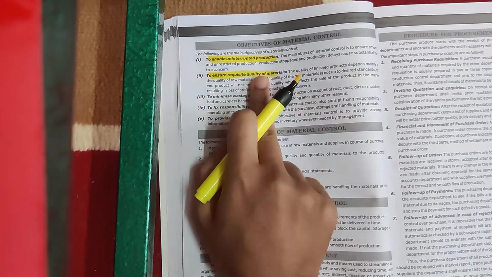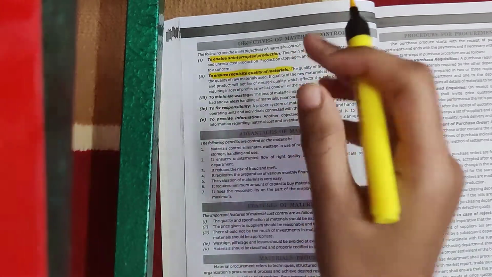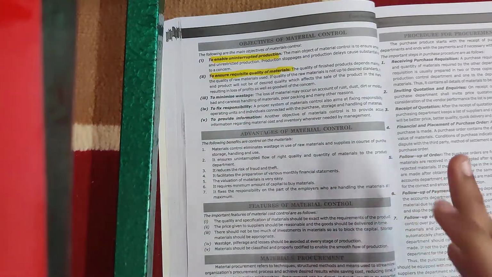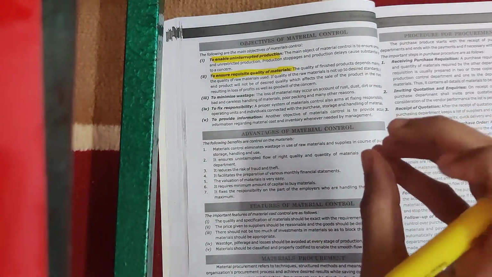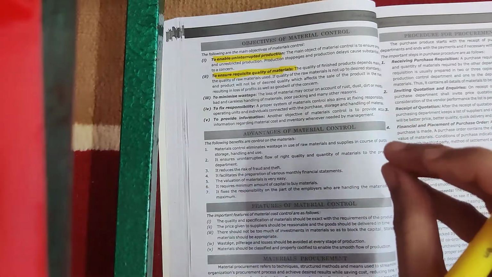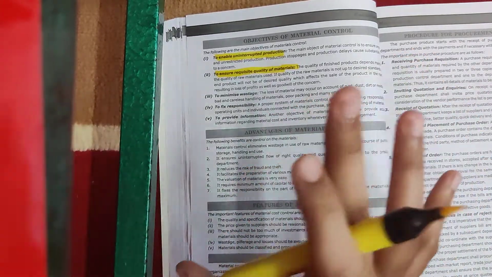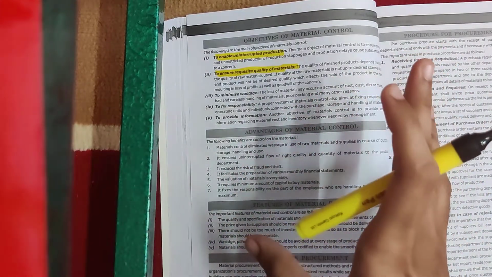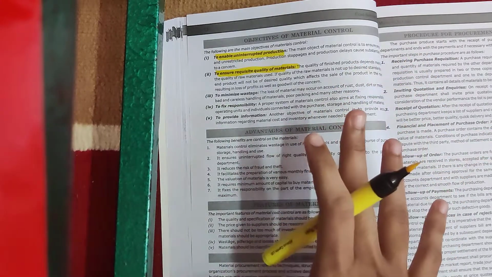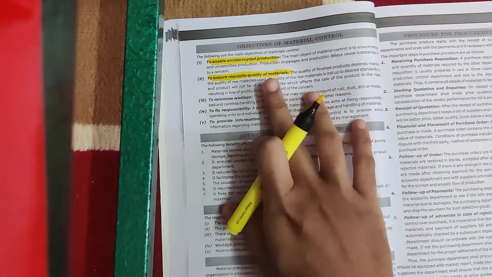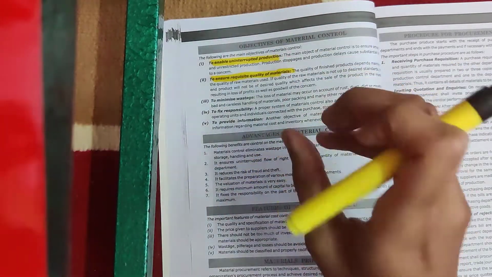Next is to ensure requisite quality of the materials. Now you need to purchase materials in such a way that you are not compromising on the quality. You need to purchase good quality materials in order to provide a good finished product. You should not compromise on your quality. So that is why you need to ensure that you are purchasing good quality materials.